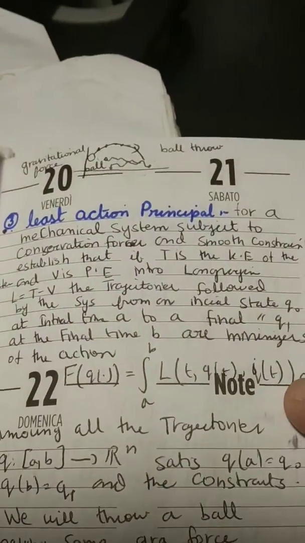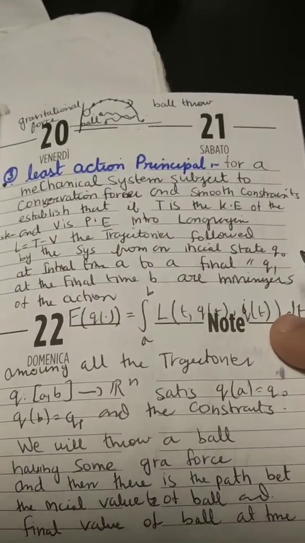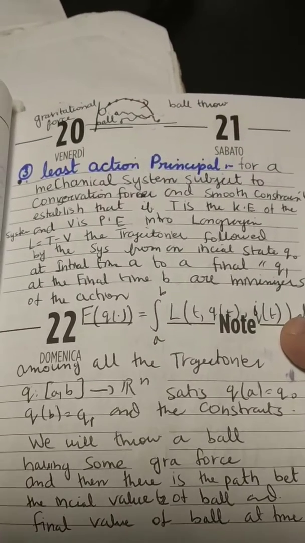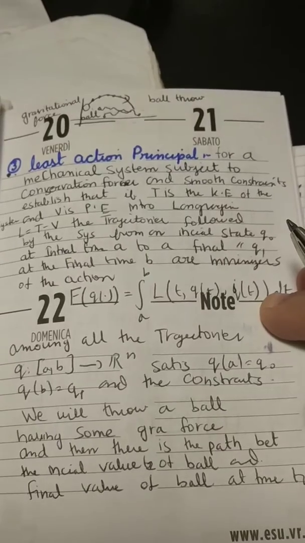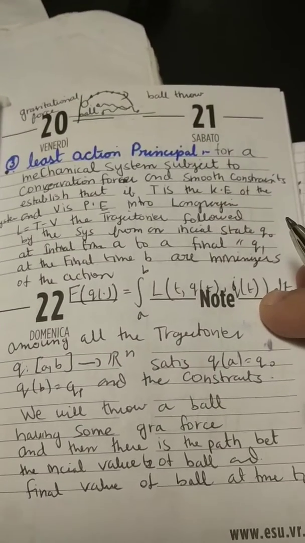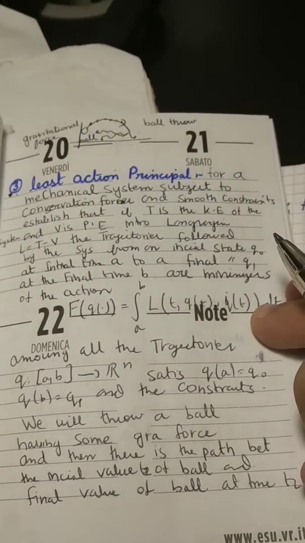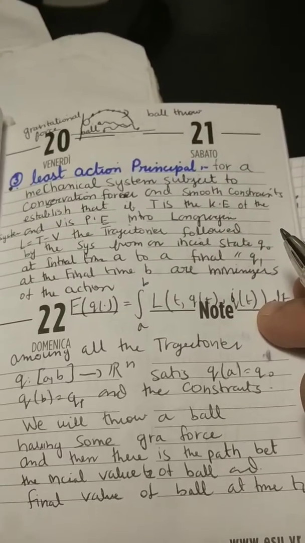Now I will tell you what the least action principle is. It is also similar to the previous example, Fermat's rule.